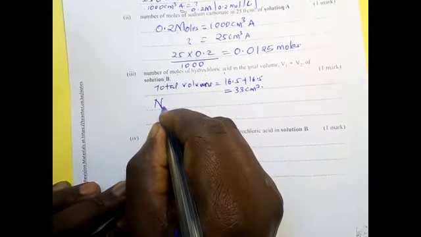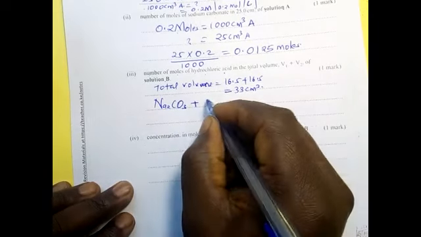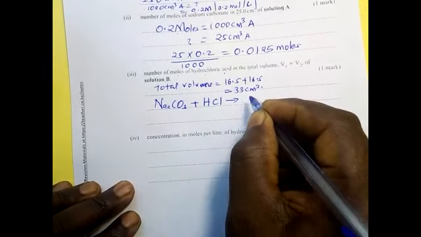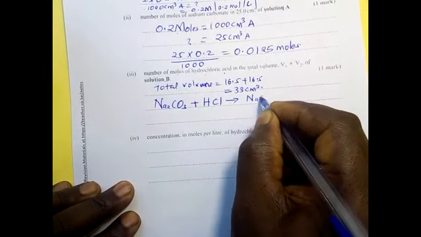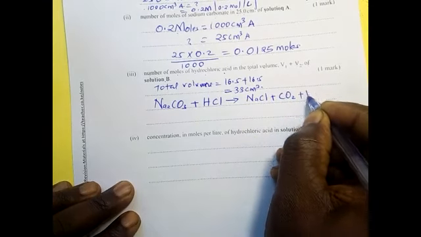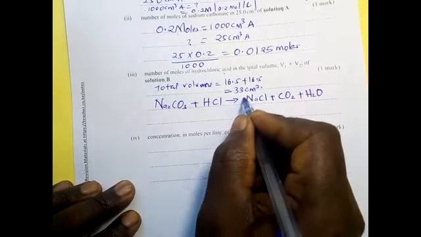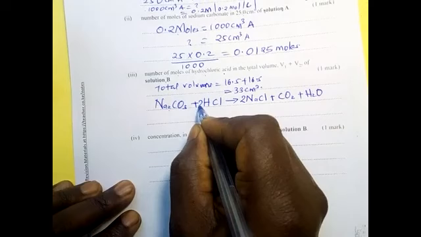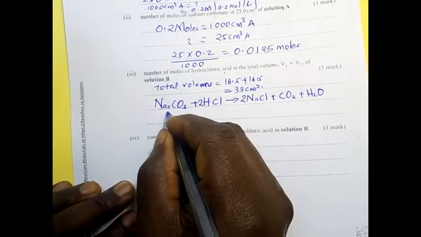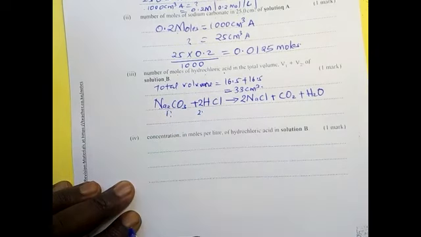But since now it has reacted with the carbonate, we can get the number of moles there. So sodium carbonate will react with HCl, giving us sodium chloride plus CO2 plus water. But we will balance: we put 2 here, and another 2 here. So the ratio for the carbonate and HCl is 1 to 2.